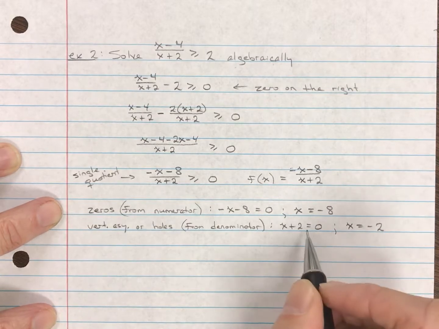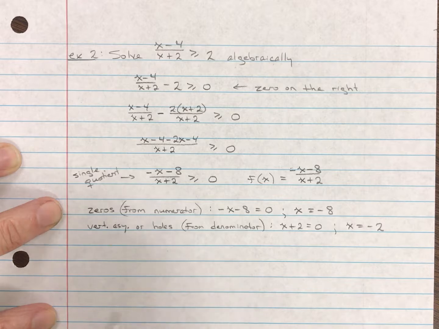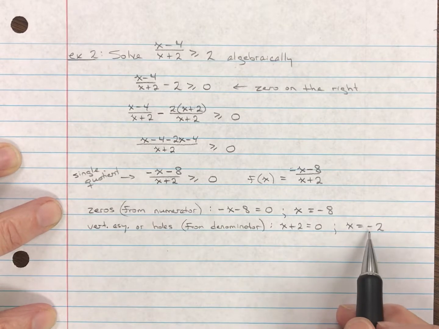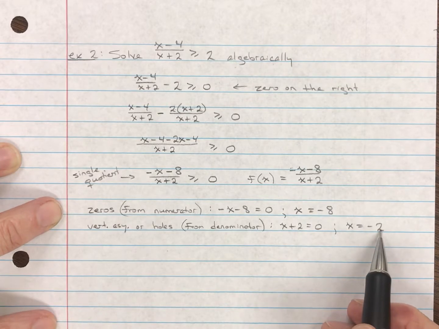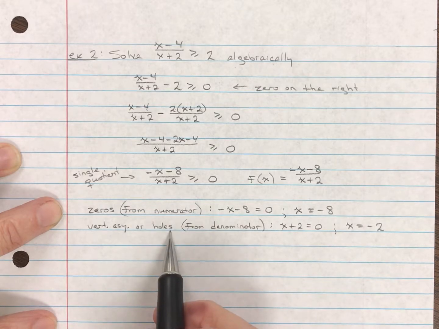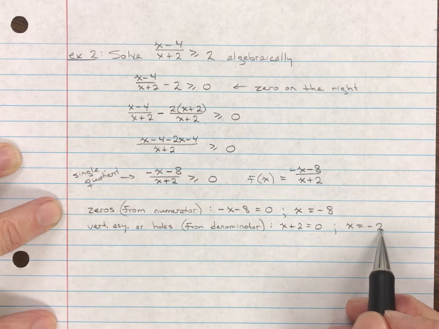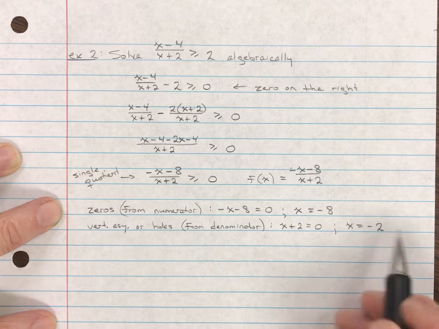So that's either a vertical asymptote at -2 or a hole. Again, it doesn't bother me what it is at the moment. I just know that x equals -2 is a vertical asymptote or a hole, and -2 will not be part of the solution set.